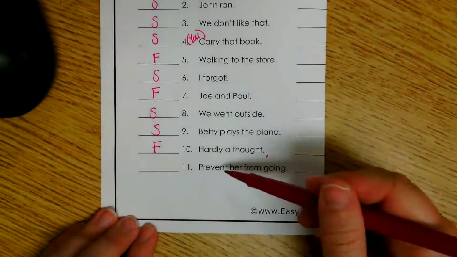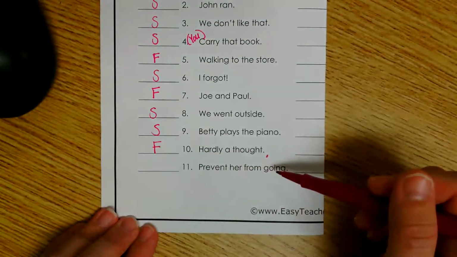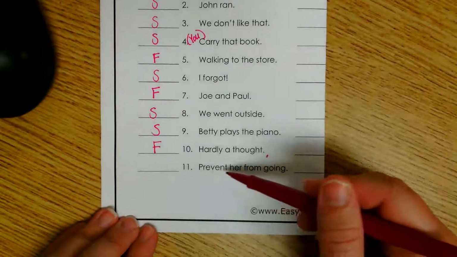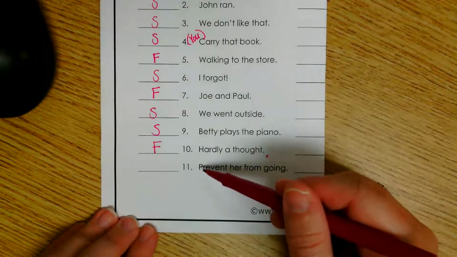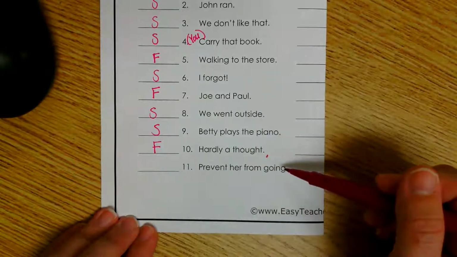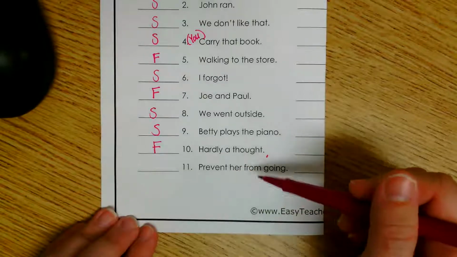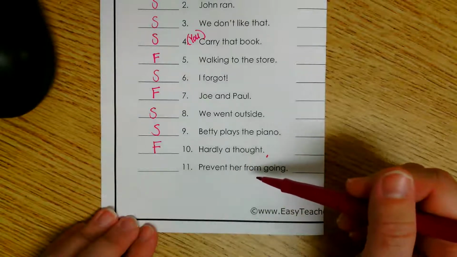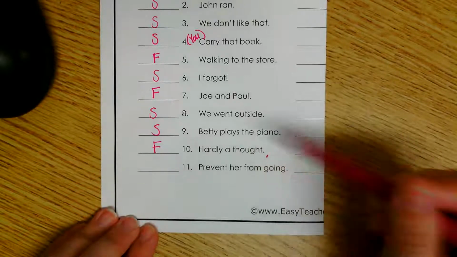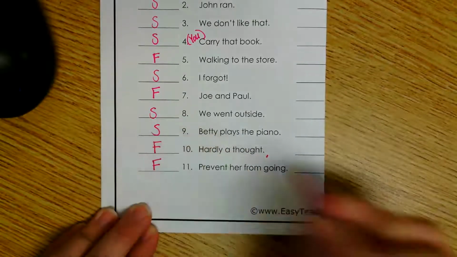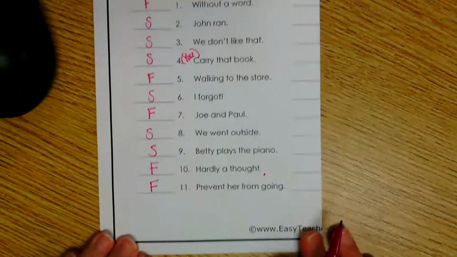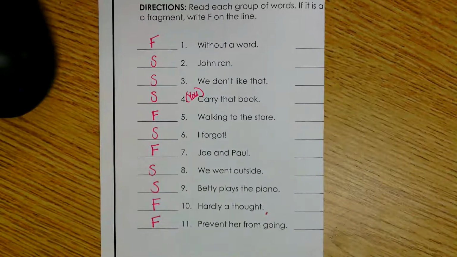And then the last one, prevent her from going. Well, prevent is an action verb, which means this is actually beginning your predicate because we don't know who is preventing her from going, which means there is no subject. So if there's not a subject and a predicate, this is a fragment. So this is our review on the difference between a complete sentence and a fragment. Again, if it doesn't have a subject or if it doesn't have a predicate, it is a fragment.